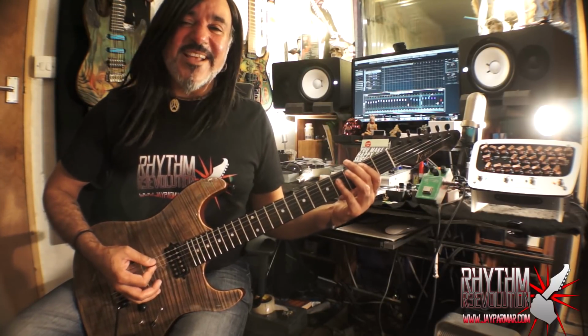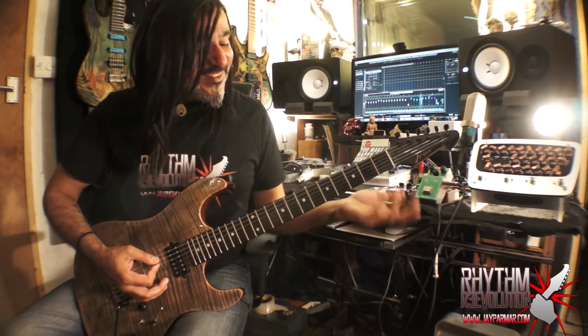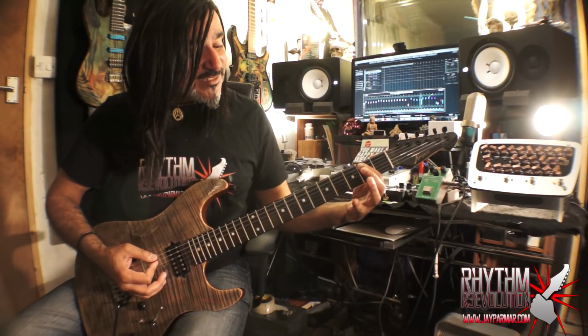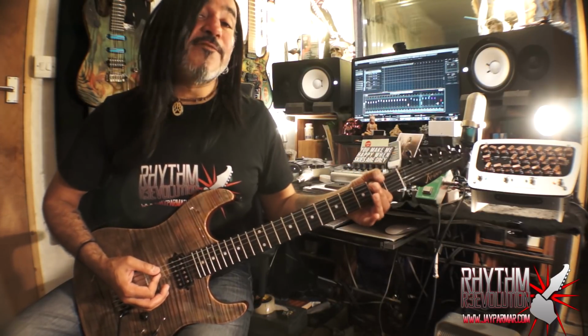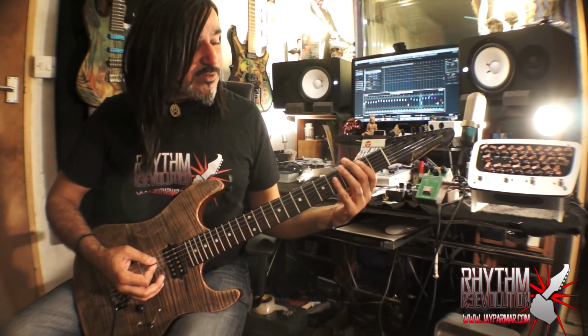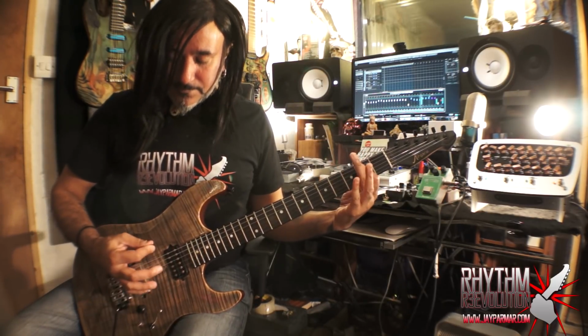Alrighty, so I played that, and then I'm actually taking my pinky off so that I'm playing the 2nd fret of the H string, 2nd fret of the D and the G string. So just basically barring off with a single finger. So like this.